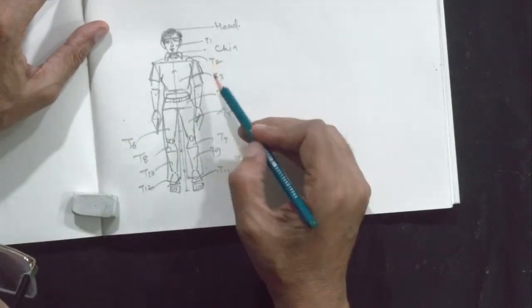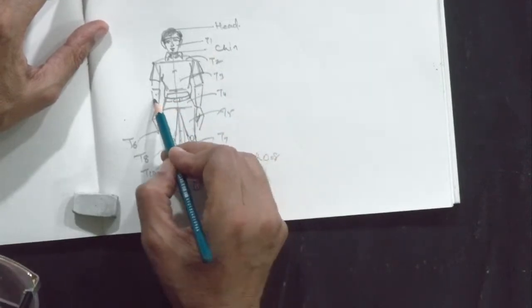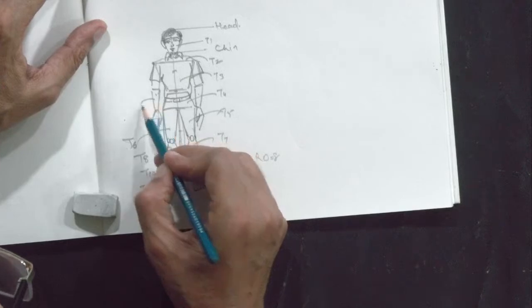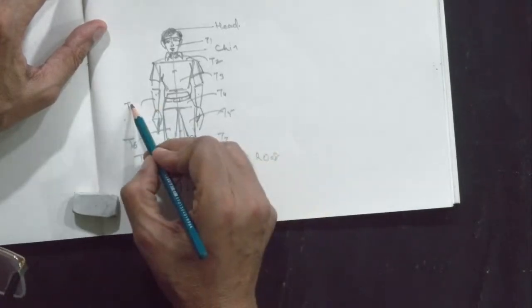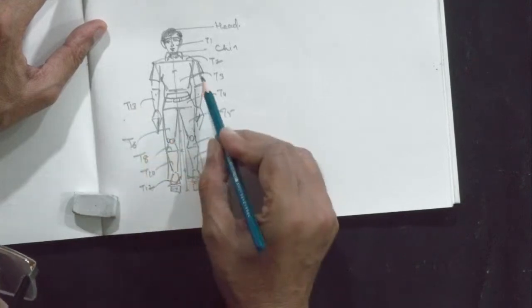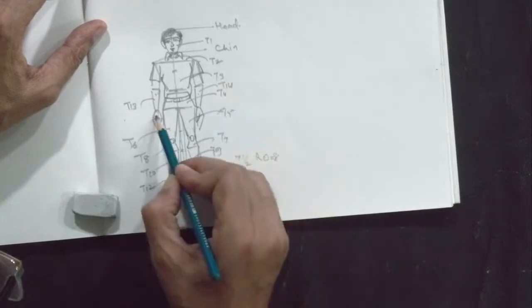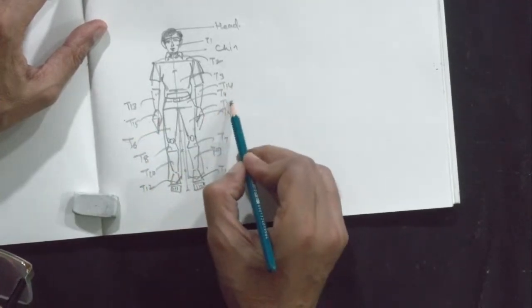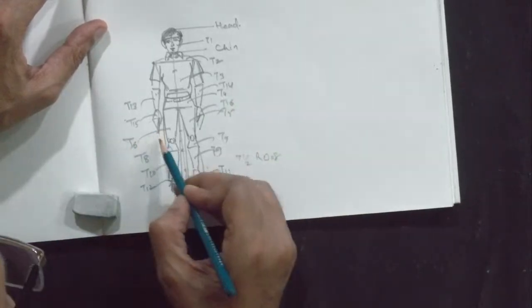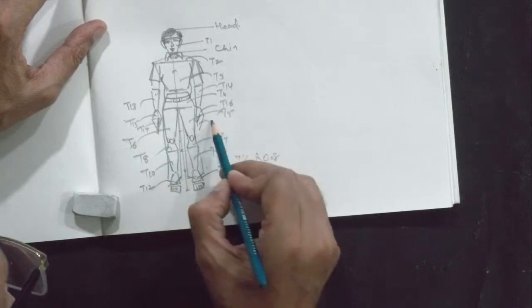Then, if you are taking this as trapezium, T13, now the counting has come on this side, the proper size. T14, T15, T16, T17, T18.